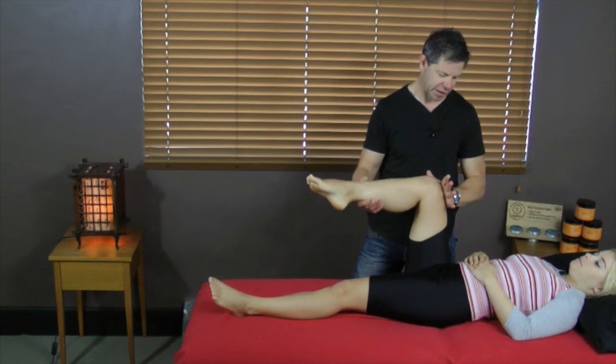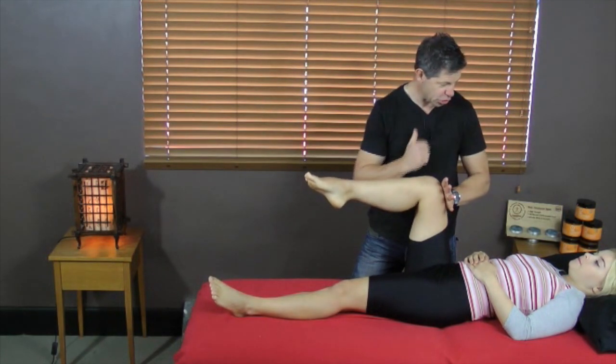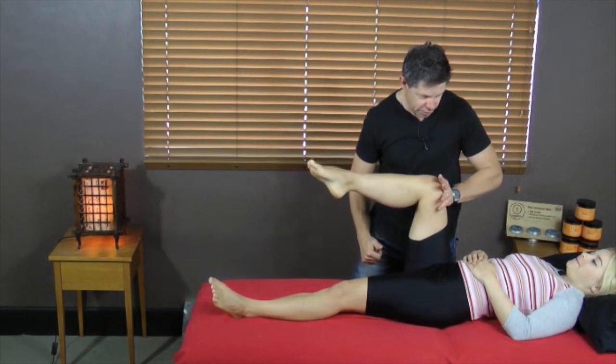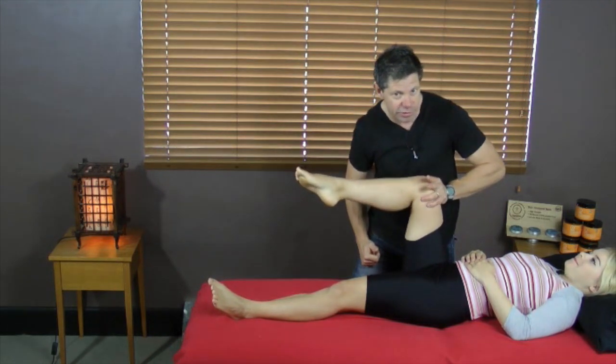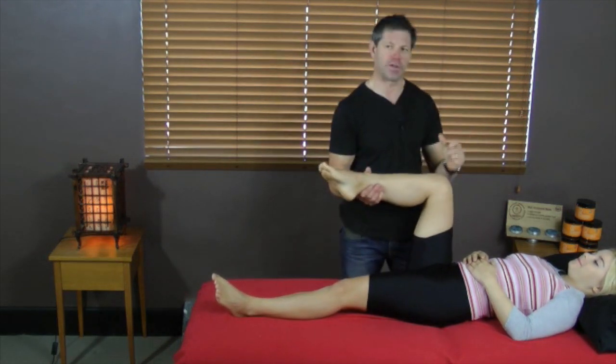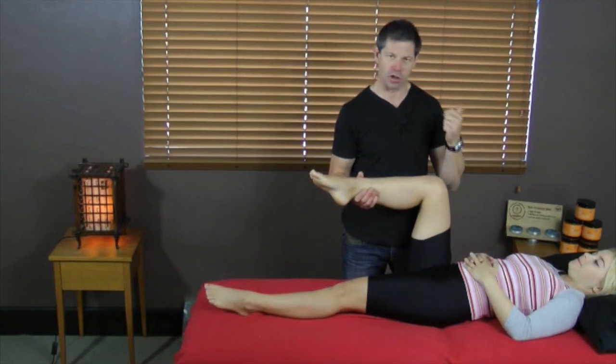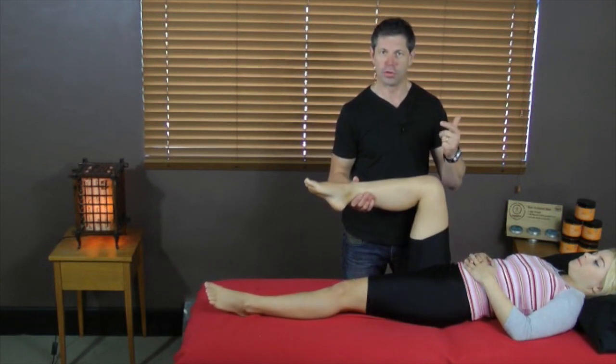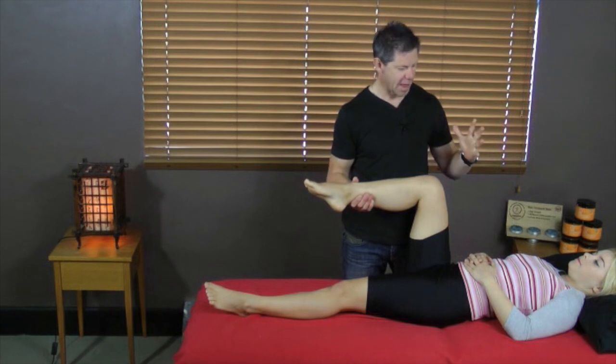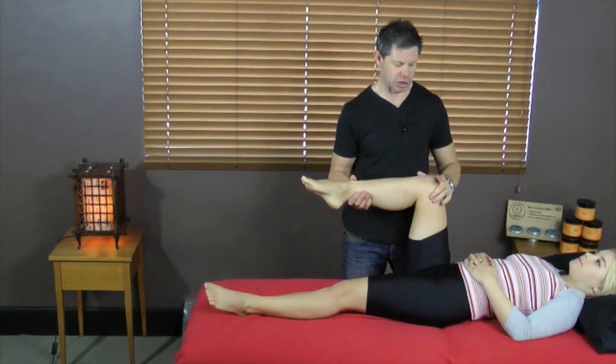All right, so just holding that there. I'm going to push, Jenna, and I want you to try and stop me from pushing you, and just slowly increase it. And if you like, you can use a count of 5. So just slowly say to yourself 1, 2, 3, 4, 5, and slowly increase that contraction as you go.